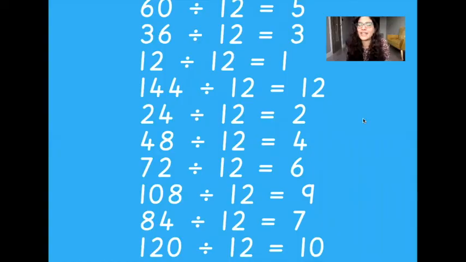Our answers are as follows. We have 60 divided by 12 equals 5, 36 divided by 12 equals 3, 12 divided by 12 equals 1, 144 divided by 12 equals 12, 24 divided by 12 equals 2, 48 divided by 12 equals 4, 72 divided by 12 equals 6, 108 divided by 12 equals 9, 84 divided by 12 equals 7, and 120 divided by 12 equals 10. So well done if you got all of them correct, and make sure to correct the ones that you didn't.